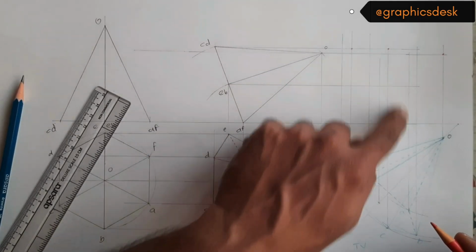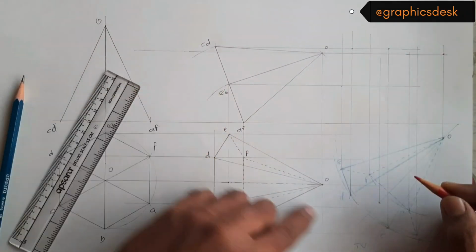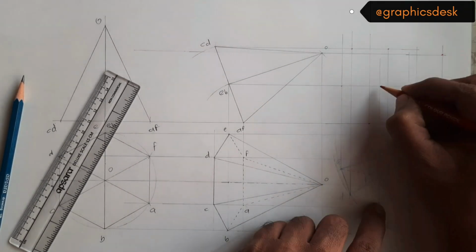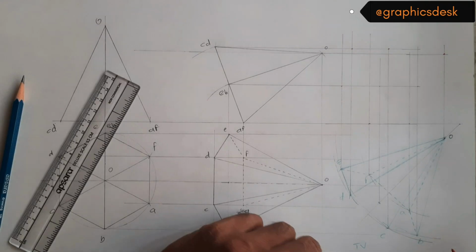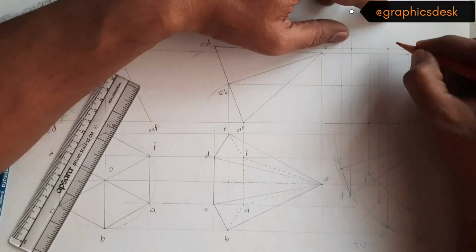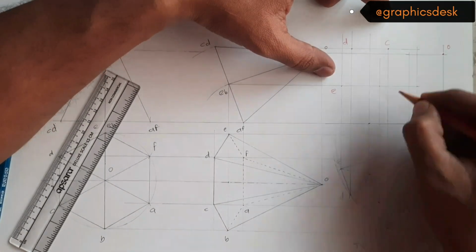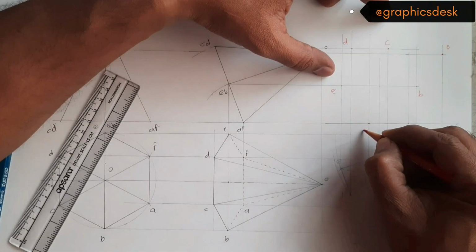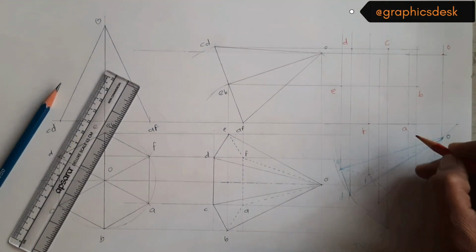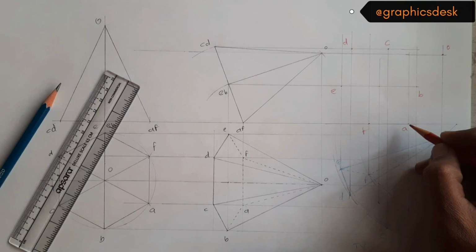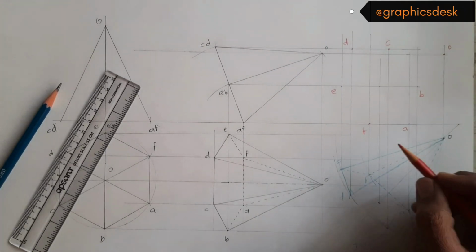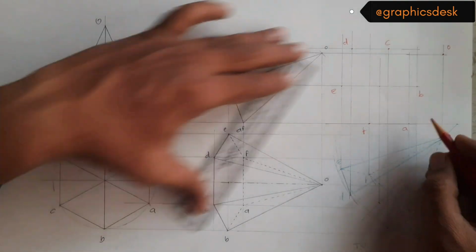In a similar way, let's look at other points. So we have got all the points here. Let's name them. So this is O. Okay, so we have got all the points here. Now, it is very difficult to visualize this object right now, but let's draw the outline first, which will be solid.